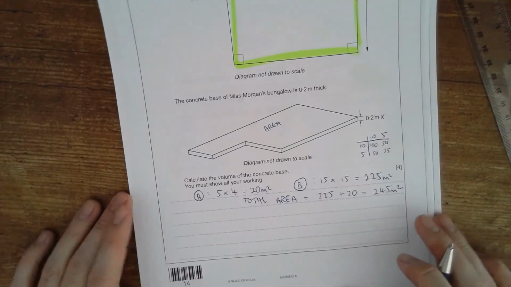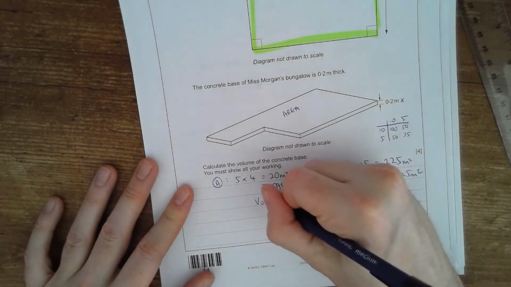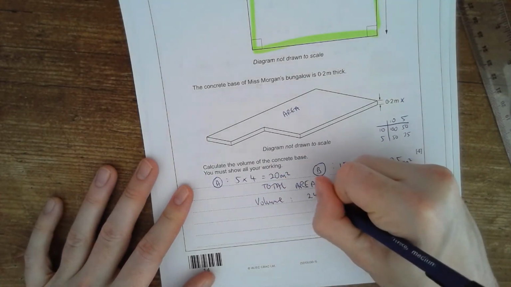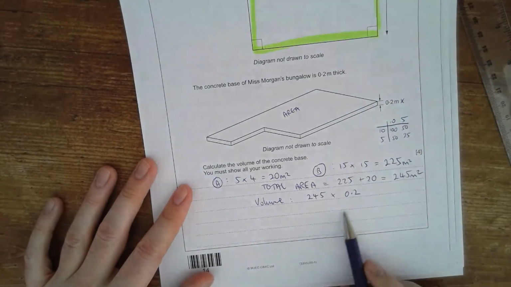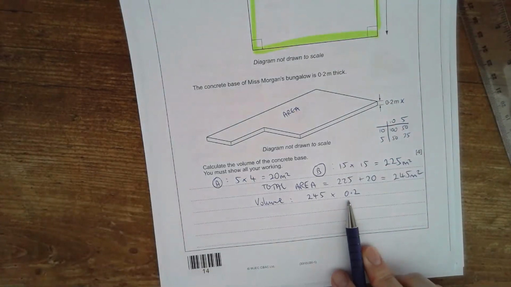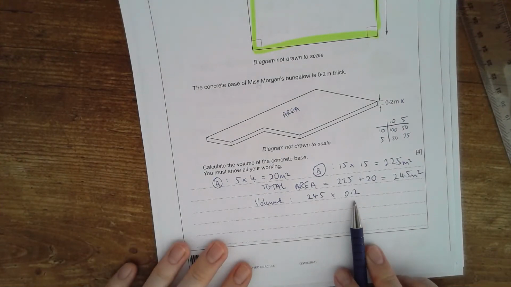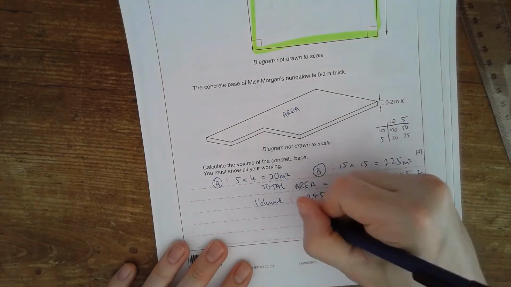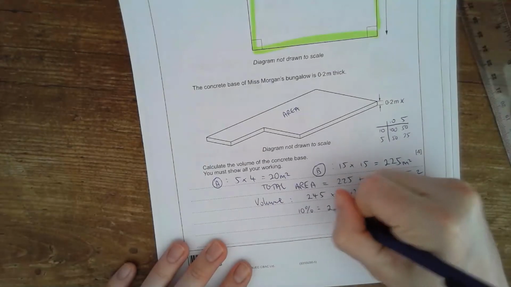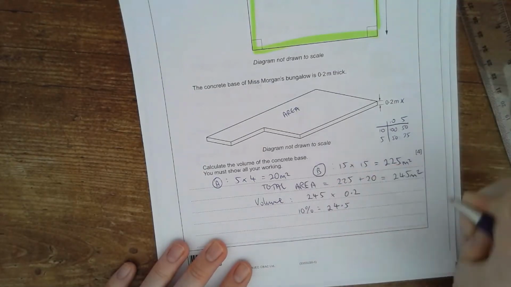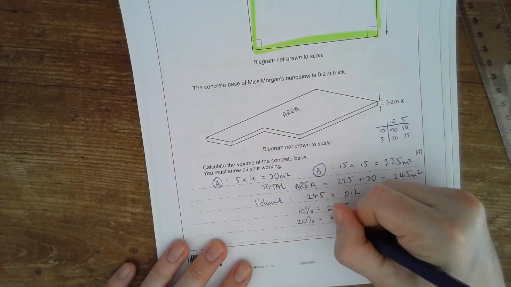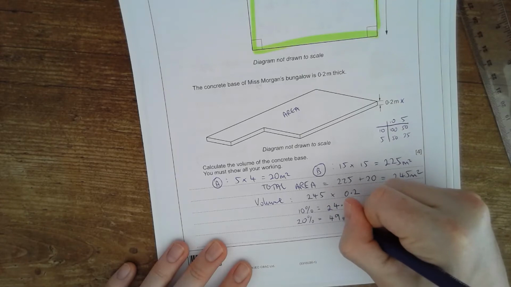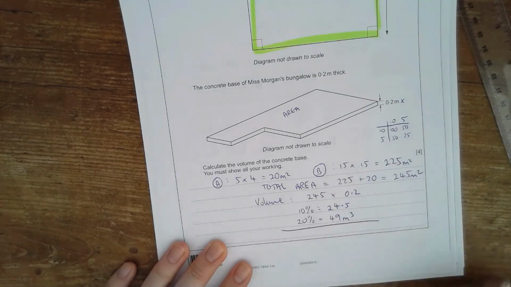Okay. Now, to work out the volume, I want to do 245 times 0.2. Now, I'm going to use my understanding of fractions, decimals, and percentages here to say 0.2 is the same as finding 20%. So I'm going to say 10% is equal to 24.5. So 20% would be double that, which would be 49 metres cubed. Okay, so that was the answer for that one.